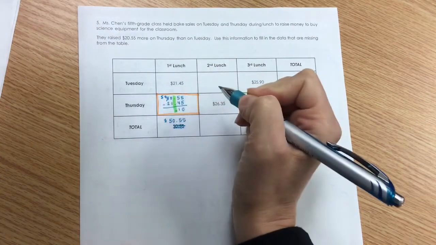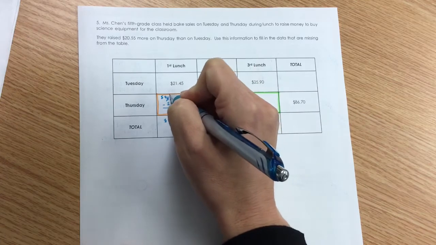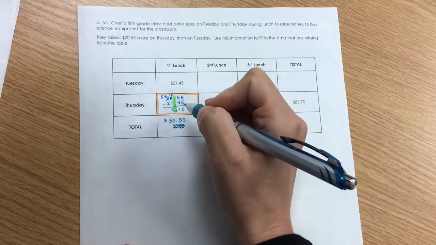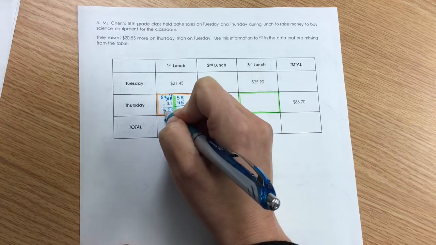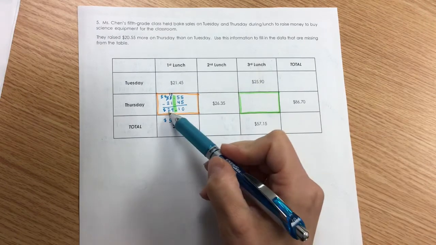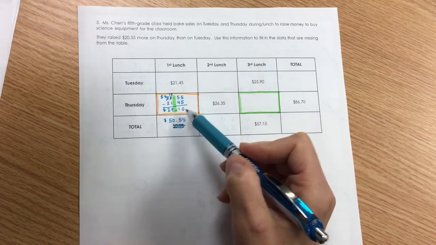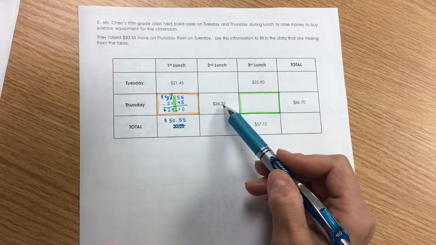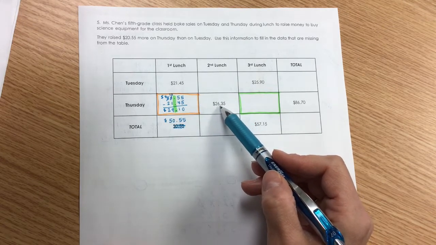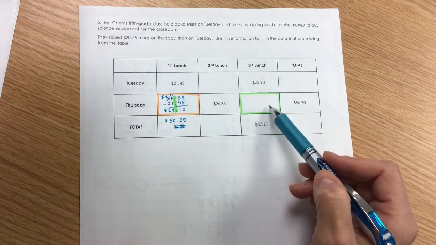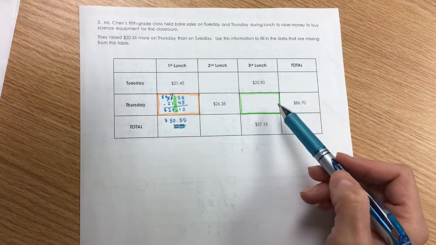So this becomes a 4. This becomes 10. 10 minus 1 gives us 9. 4 minus 2 gives us 2. So right here in the first lunch, they got $29.10. So now that I have this little subtotal, and I have the second lunch subtotal of $26.35, how can I find out the third lunch subtotal? What can I do here?